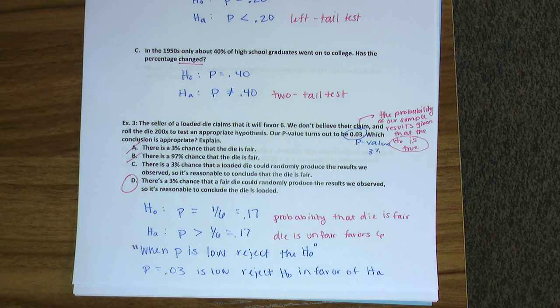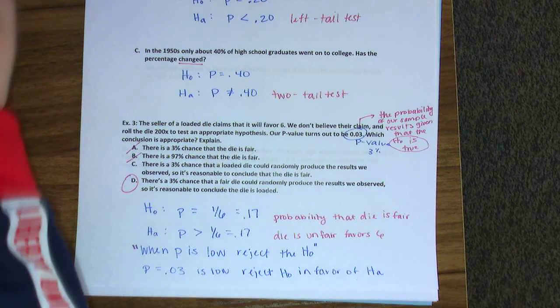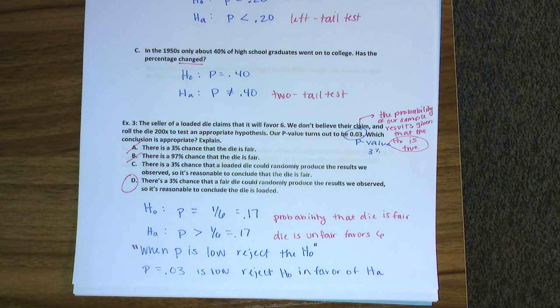What? Alright, let's see. Do we want to do one more? Let's go ahead and do one more. Get one that's a little more involved here.